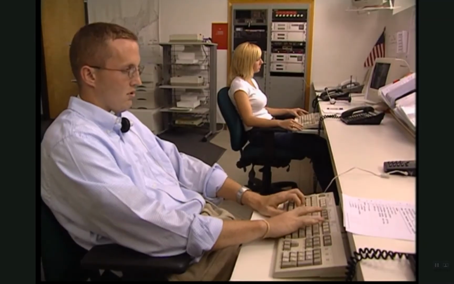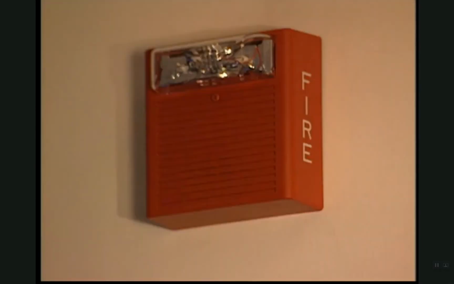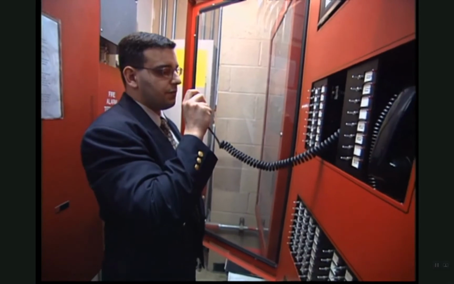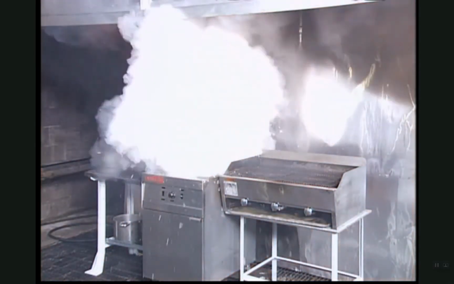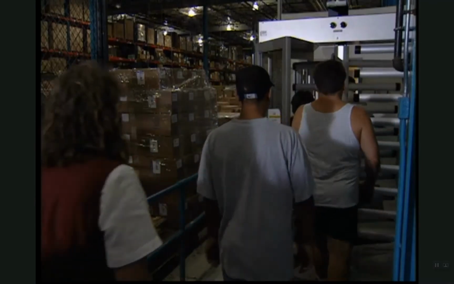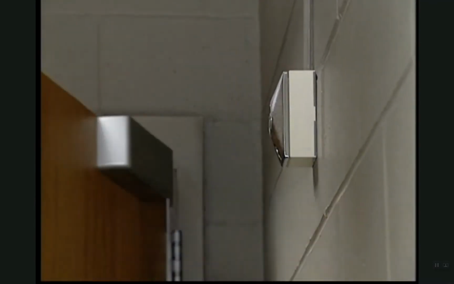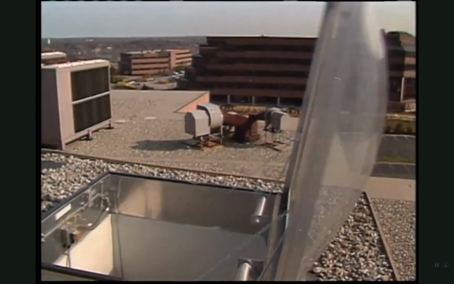The control unit may also transmit signals off-premises, activate local alarm notification appliances, provide voice communication capabilities, activate fire suppression systems, and integrate with other building systems such as door closers and air vents.